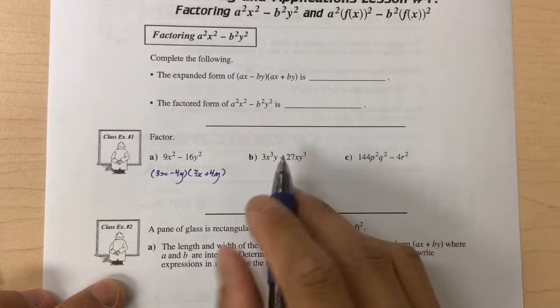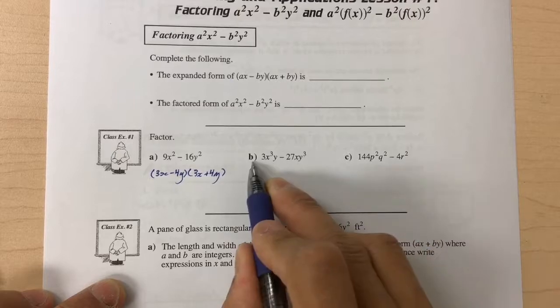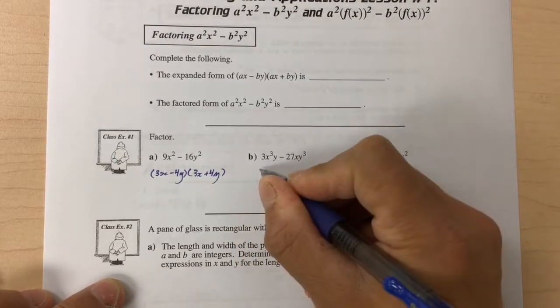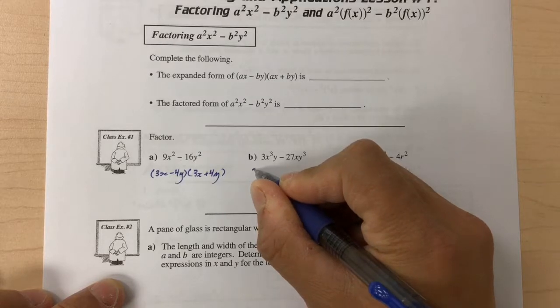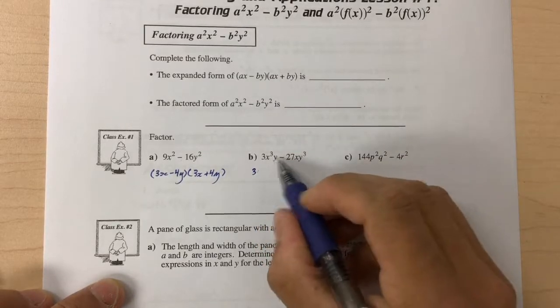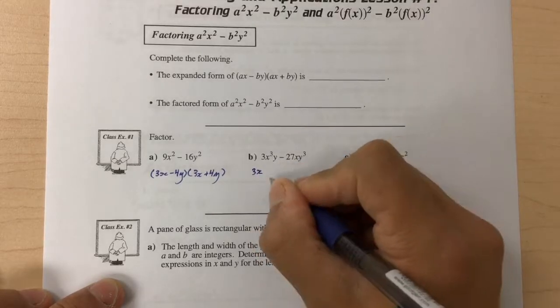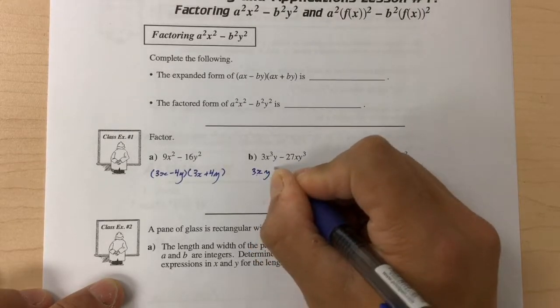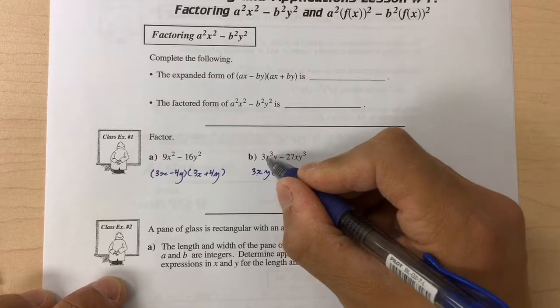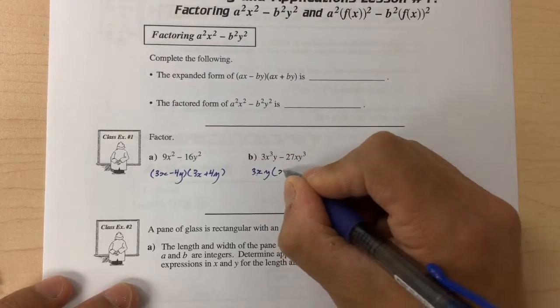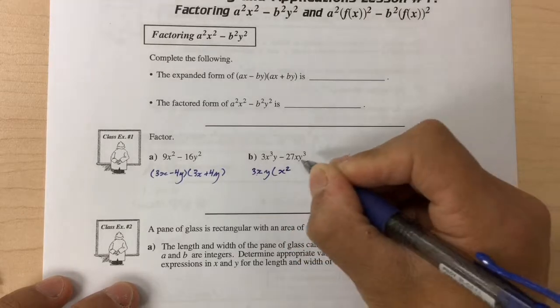With this example, we need to get this into a perfect square. So both of these I can factor out a 3. So I'll begin by factoring out my 3. But they also have x in common, so I can also take out an x. And they also have a y in common, so I can also factor out a y. So if I factor out 3xy from 3x cubed y, I'll be left with x squared.